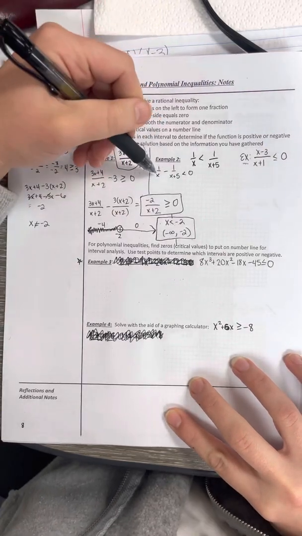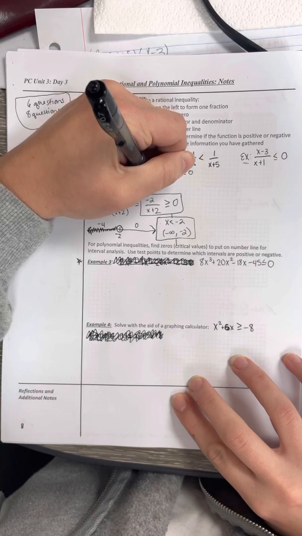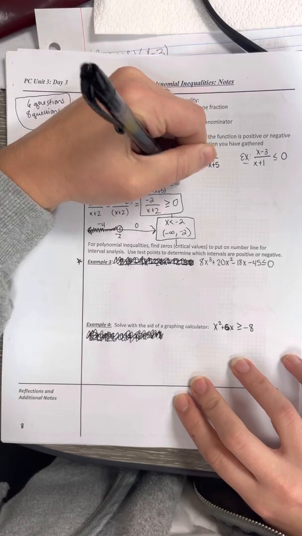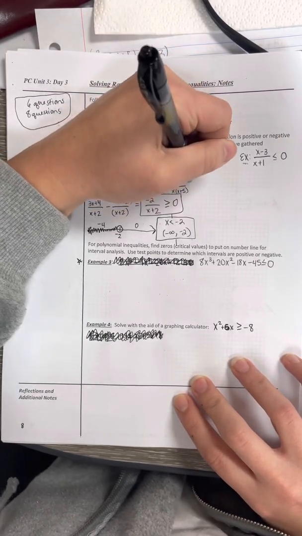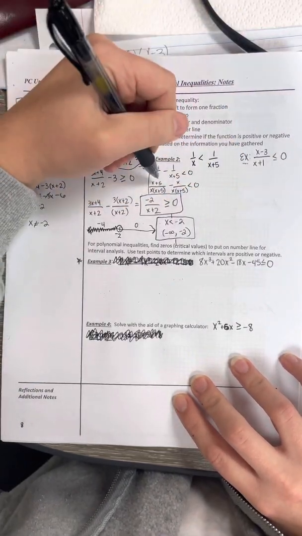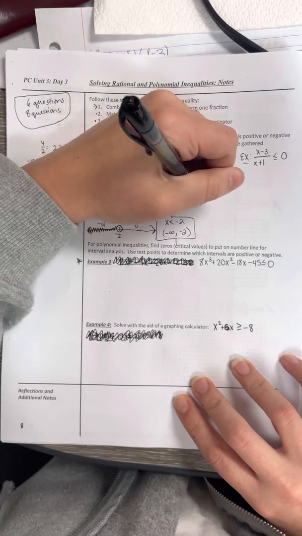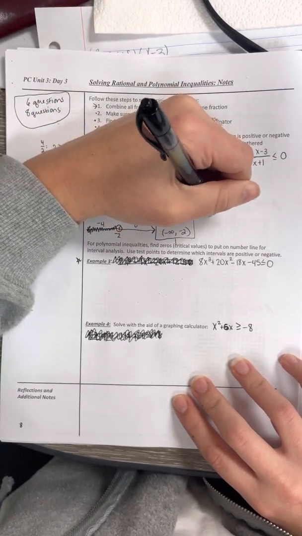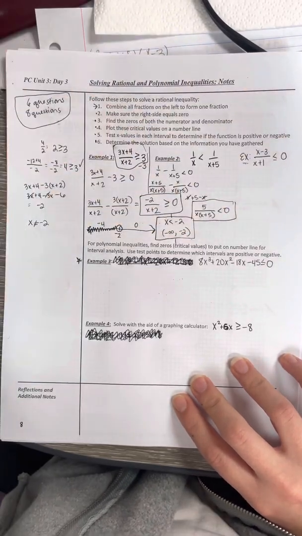Common denominators here, we have to multiply the left one by x plus 5, and then we have to multiply the right one by x, and that is less than 0. So we end up with x plus 5 minus x, which is just 5. So we end up with 5 over x times x plus 5, and this is less than 0. So this is our inequality.